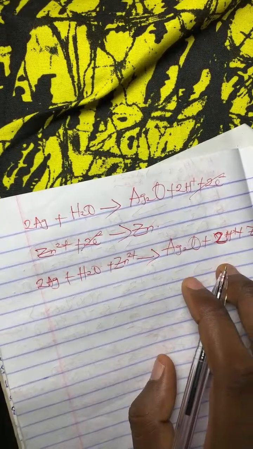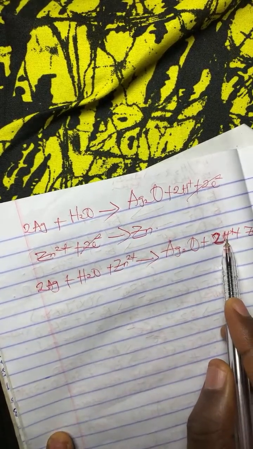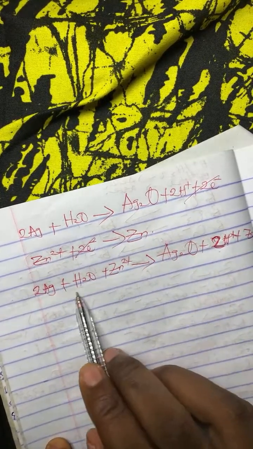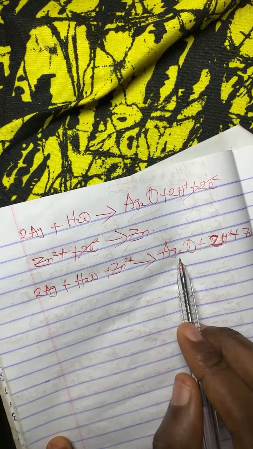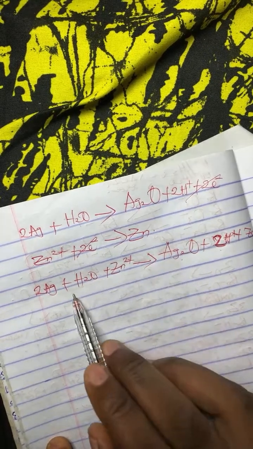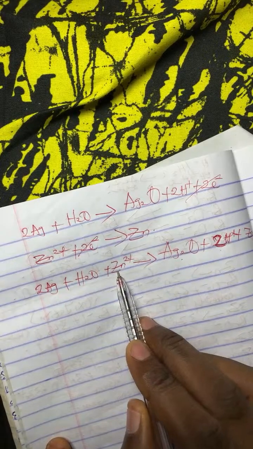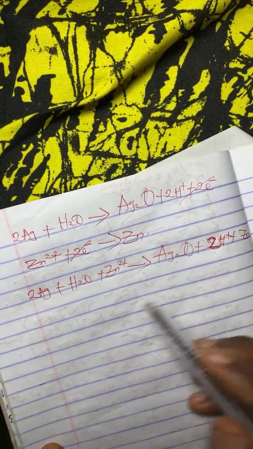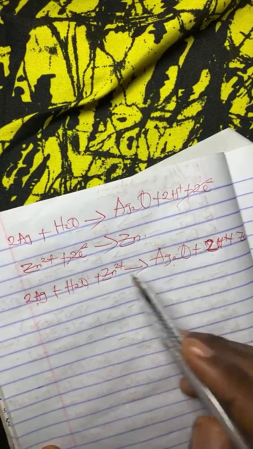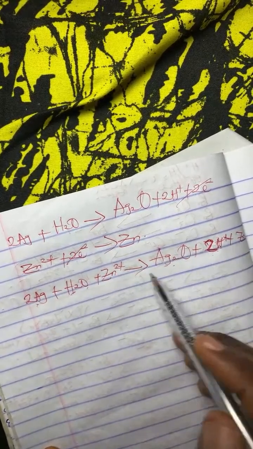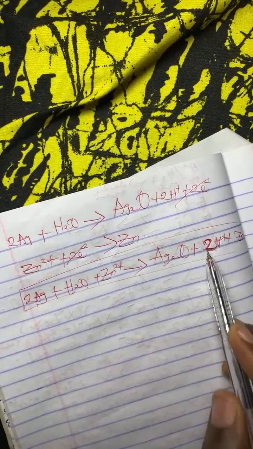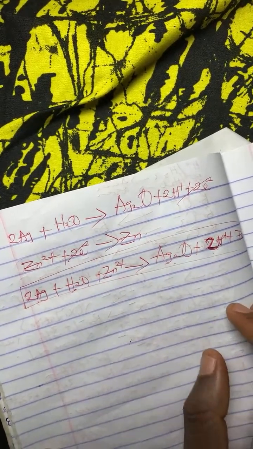Now I want you to understand something. Here the charge is 2 plus, 2 plus. The number of hydrogen here is 2, hydrogen here 2, zinc here 1, zinc here 1, Ag here is 2. Let's check if they are balanced. Looking at the atoms, Ag2, O1, O1, H2, and the charge is 2 plus, 2 plus. So this is balanced. Now, this is still an acidic balancing, not a basic one. Let's get a basic balancing where we have OH.